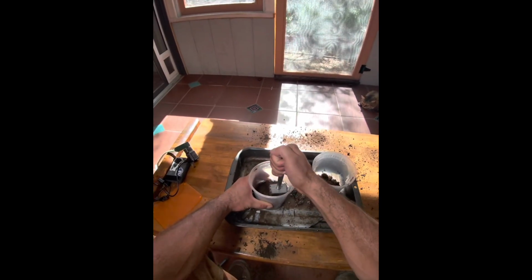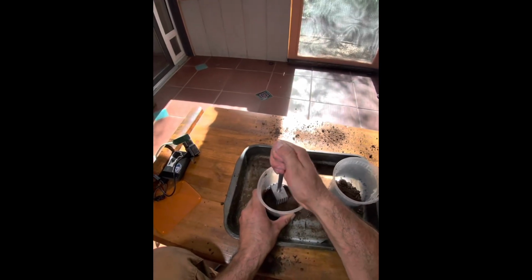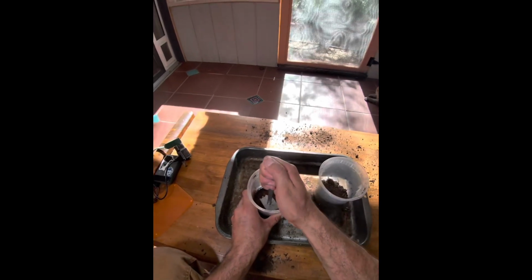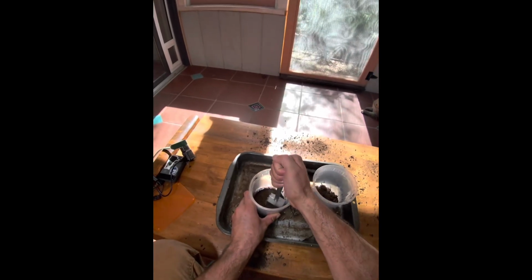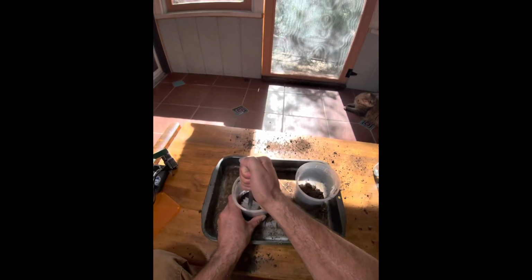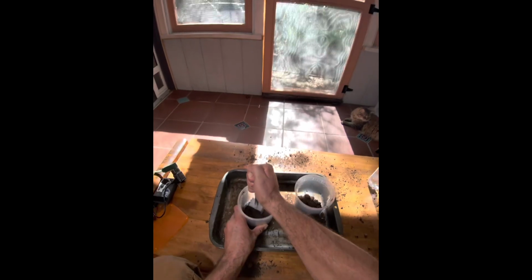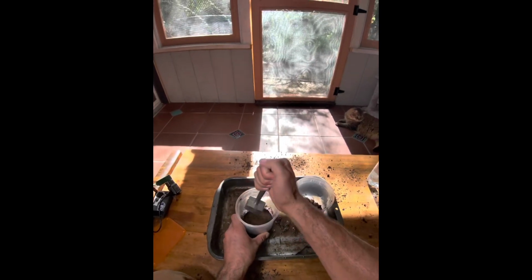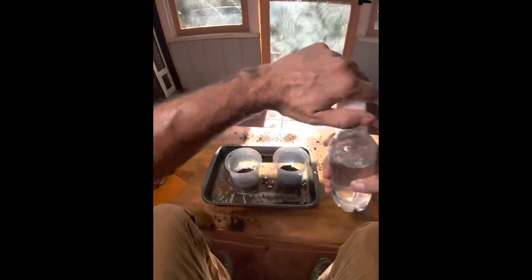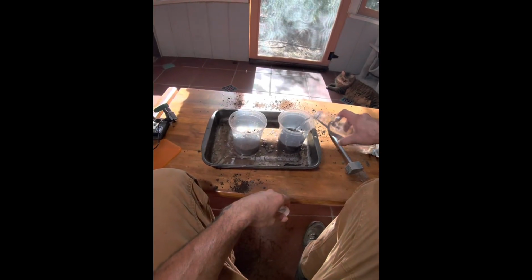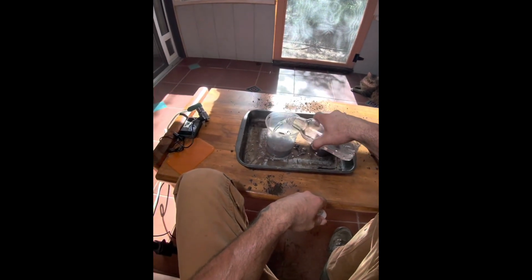So compaction happens from heavy rainfall, driving over gravel, soil, any construction, any kind of landscaping, settling over time, erosion. Compaction is extremely common. And this one I'm going to leave normal. And then what I'm going to do is pour about the same amount of water in each and show you the difference.